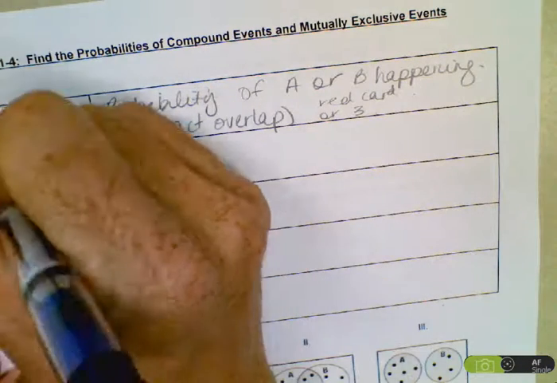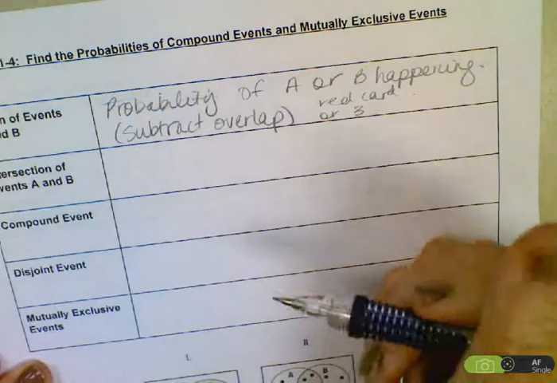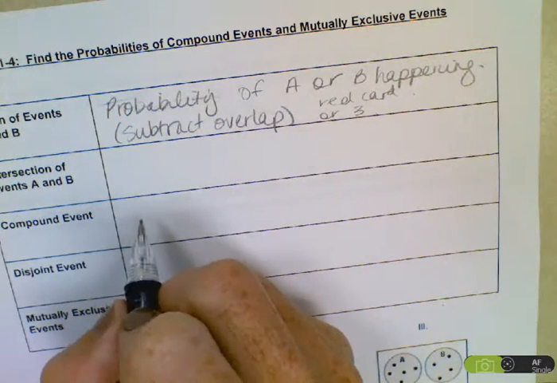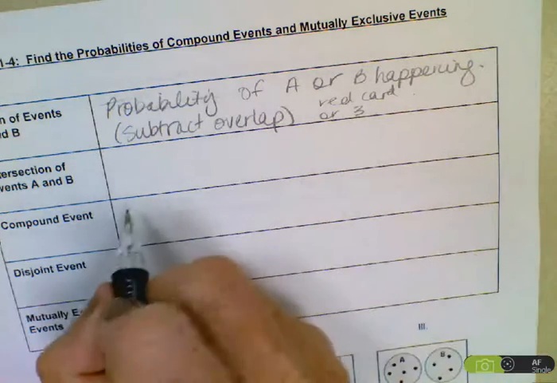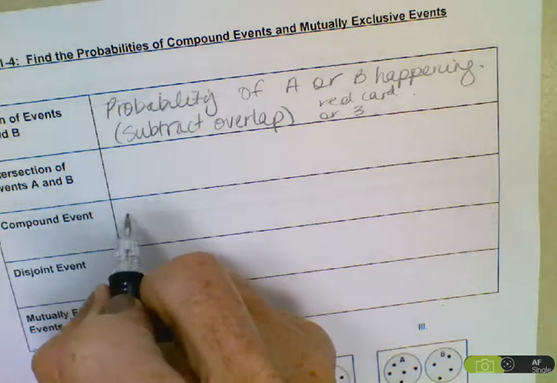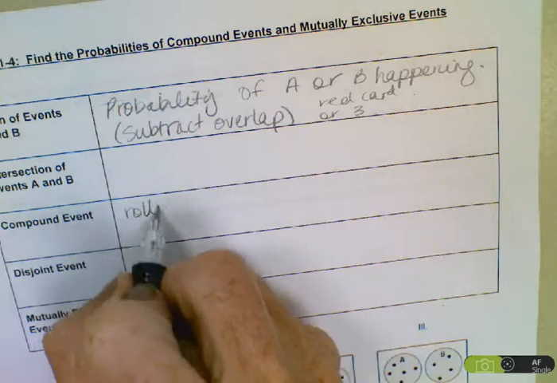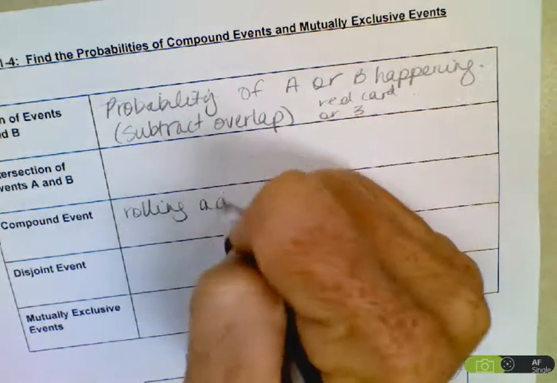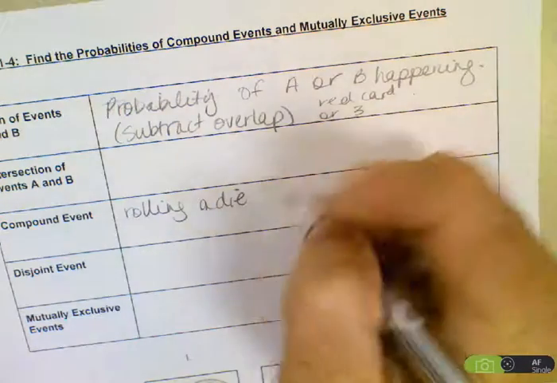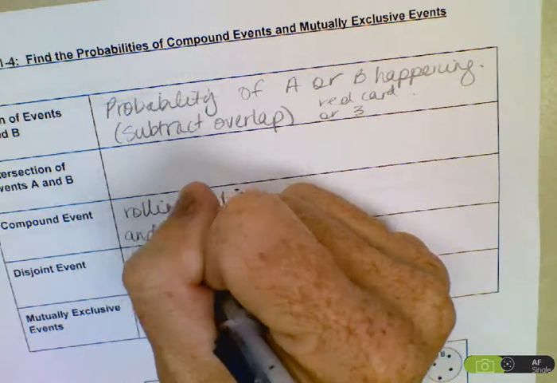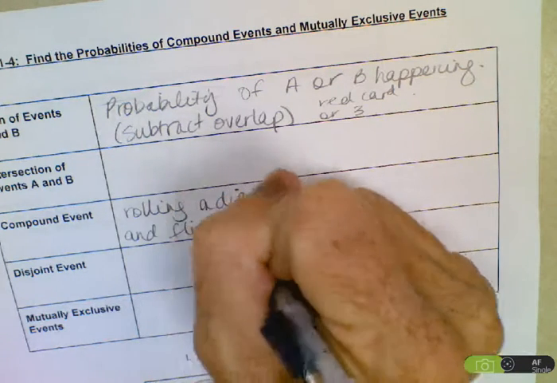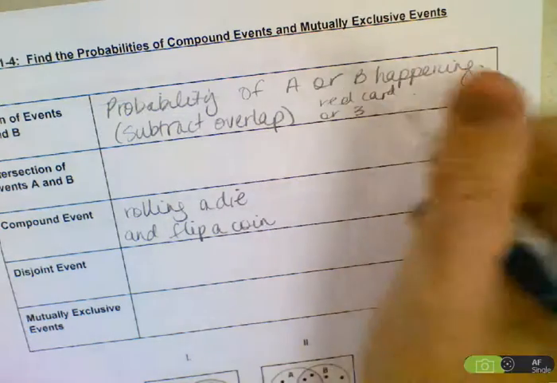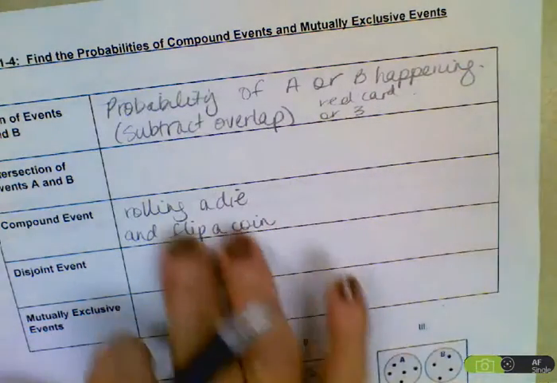Unions of events are also called compound events. Okay, and they don't have to be events that happen together. They can be, like I said, a red card or a 3. They can be two completely different things, like you can roll a dice and flip a coin. They don't have to both come from the same deck of cards. They can be those 2 different things.